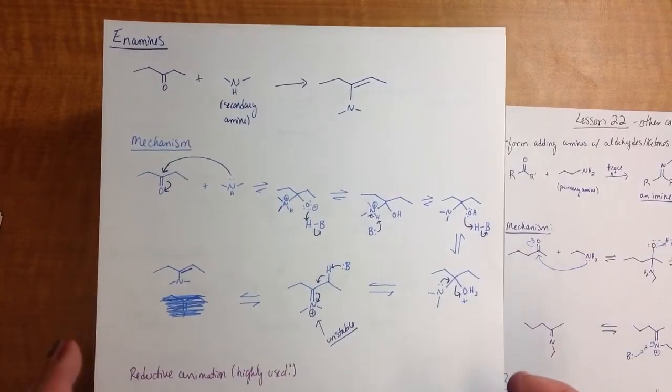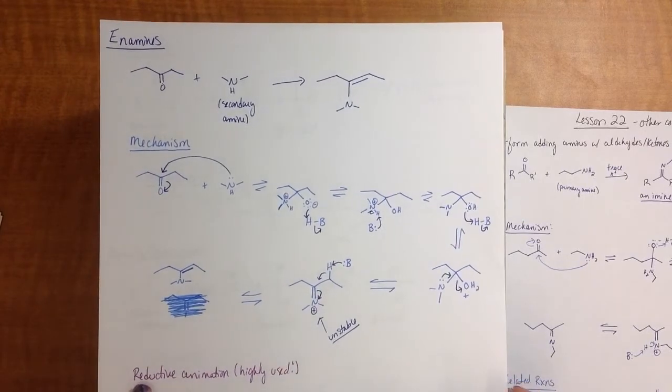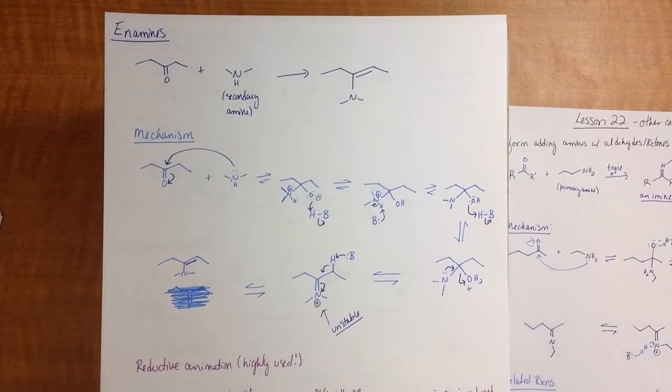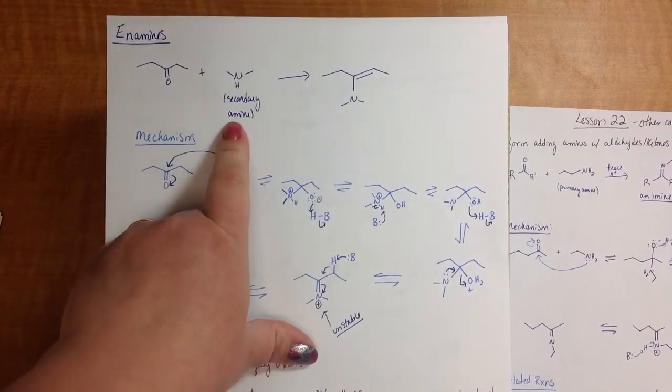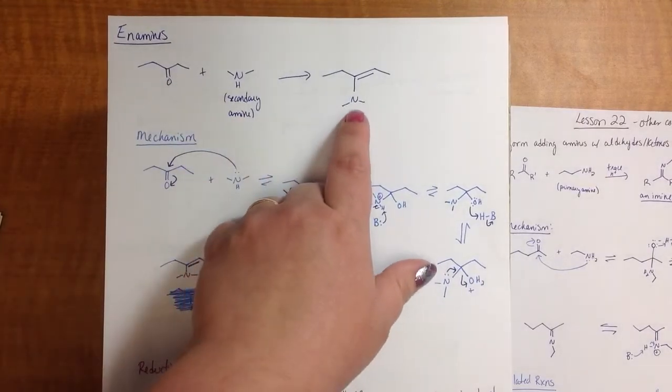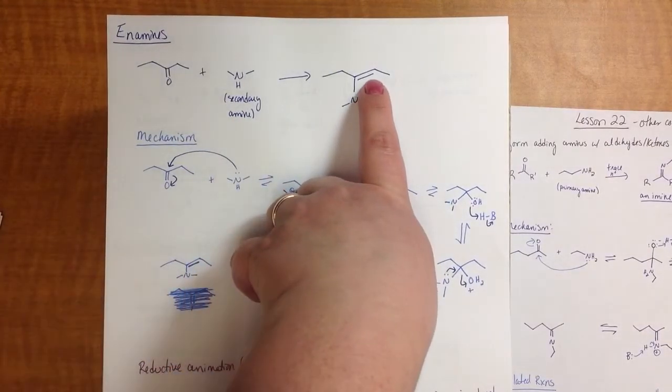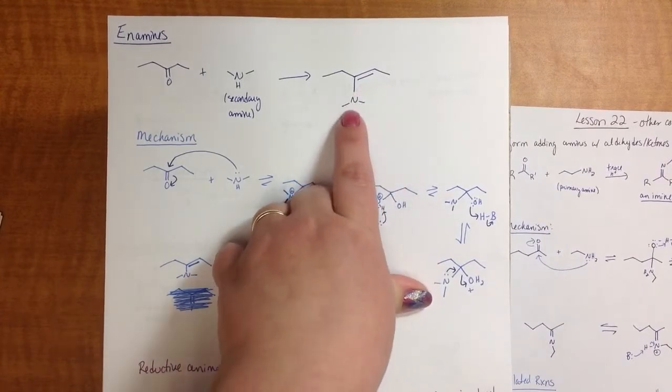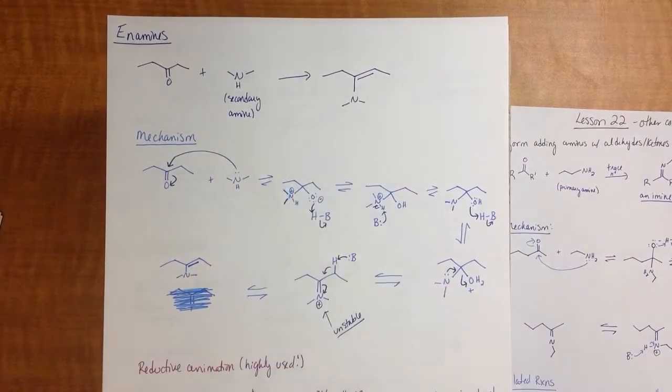The alternative type of reaction is to make a, oh yeah, it's called an enamine. So imine, enamine. And the difference is that to make an enamine, you end up starting with a secondary amine. And in this case, you end up with a double bond over here for that nitrogen.